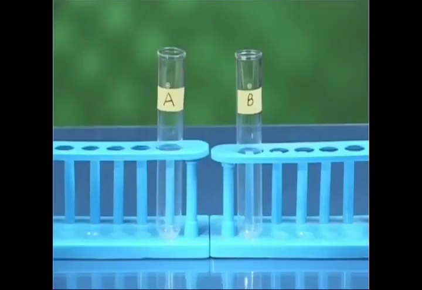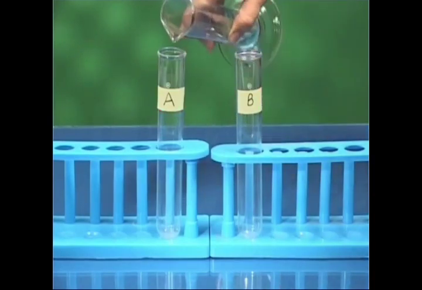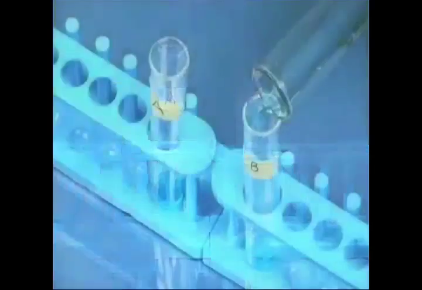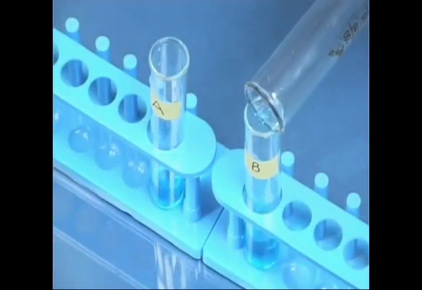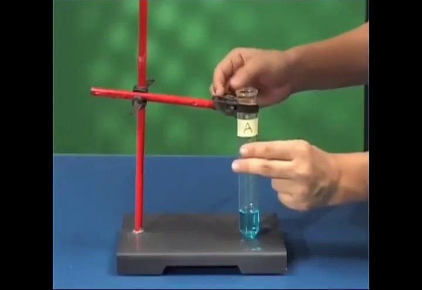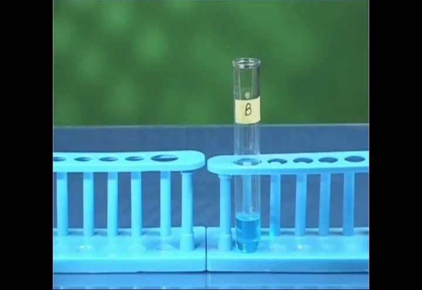Take two test tubes marked as A and B, and in each test tube pour about 10 milliliters of copper sulfate solution. Fix test tube A on the clamp stand and keep test tube B as a control sample in the test tube stand.